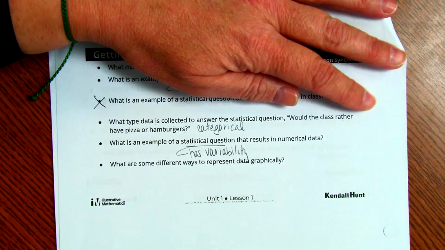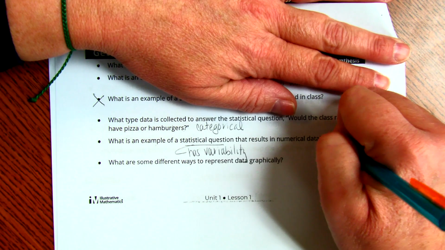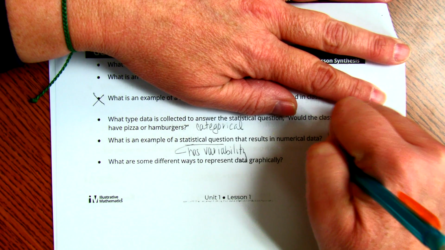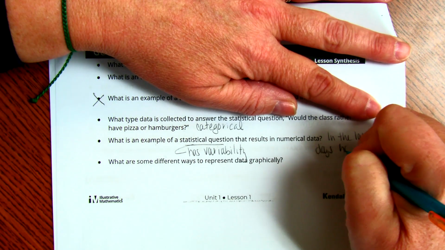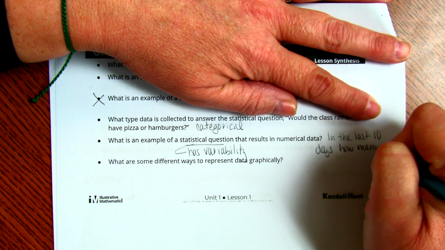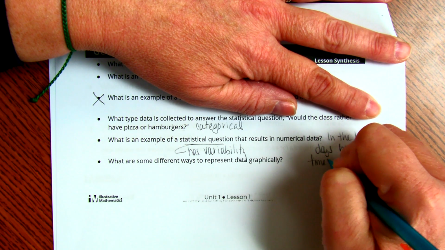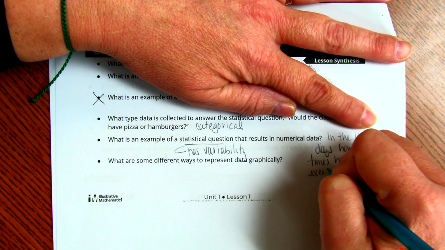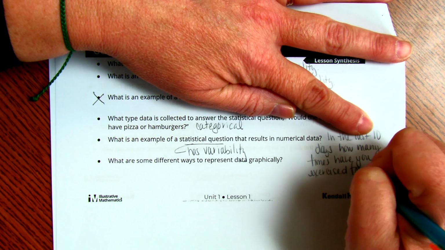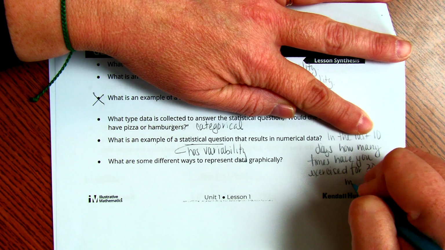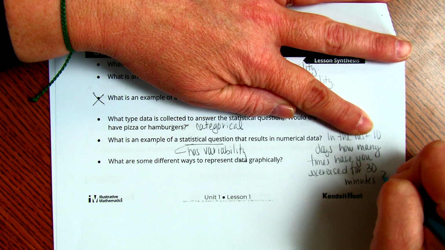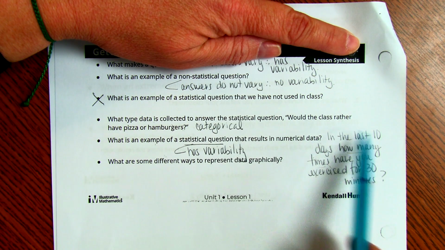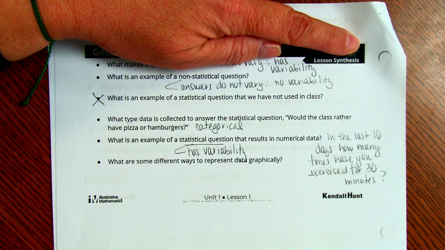So a good example might be in the last 10 days, how many times have you exercised for 30 minutes? Okay, so we're looking for how many times, so that's collecting numerical data. Everybody's answers are going to be different, so that makes it a statistical question.